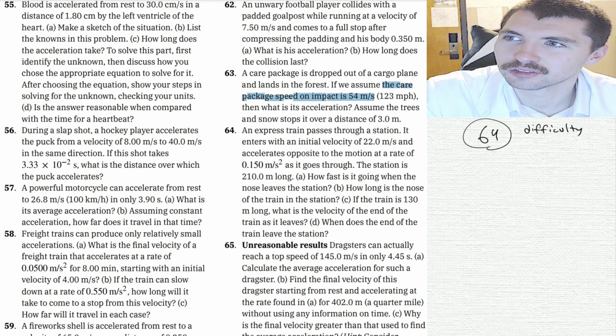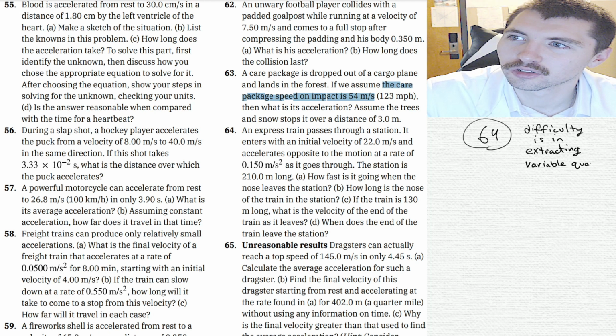Difficulty is in extracting variable quantities from English.